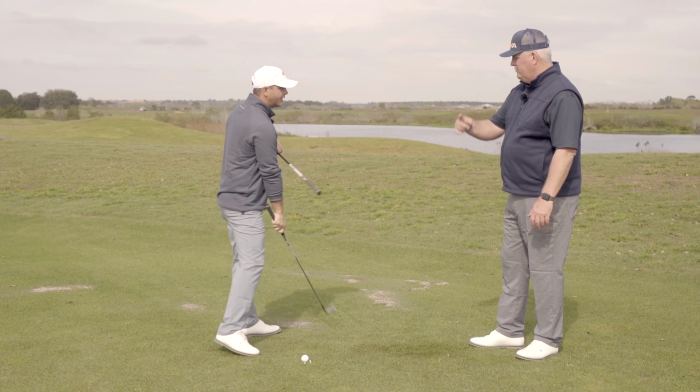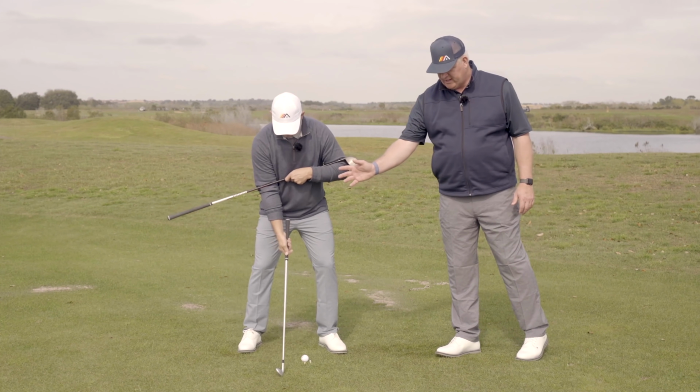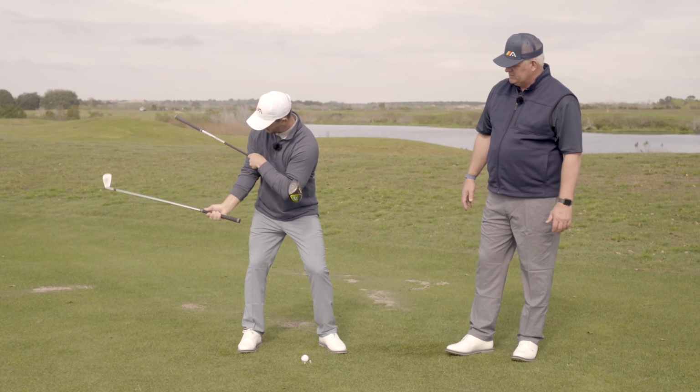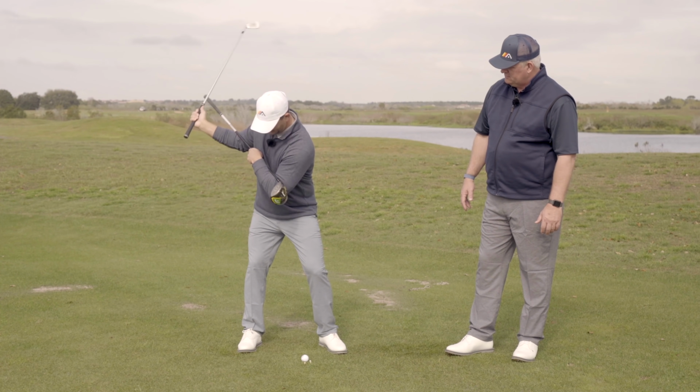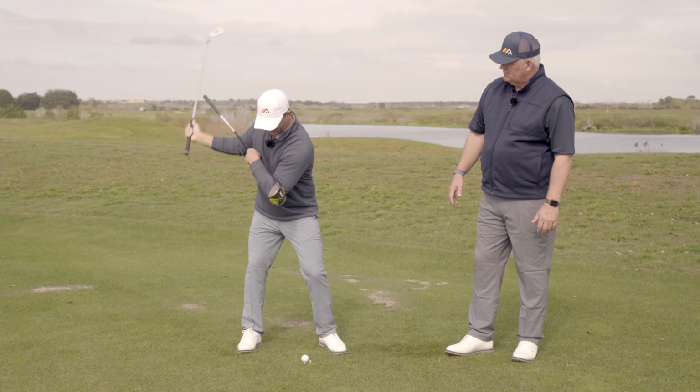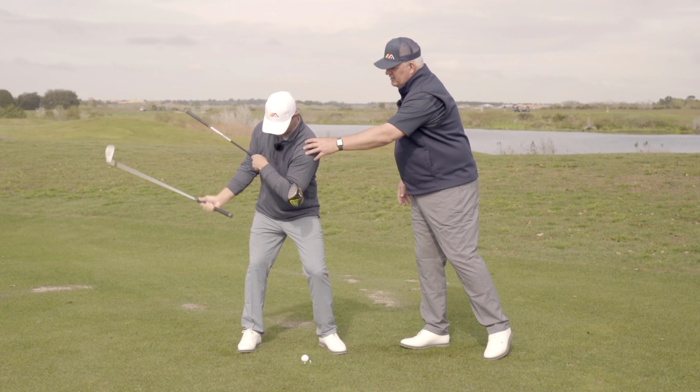Do that face on so they can see how well that gets the hands in that tour-like position. Gonna let that lower off the shaft, and otherwise I'd be spinning. Your left shoulder staying low. It's straight.